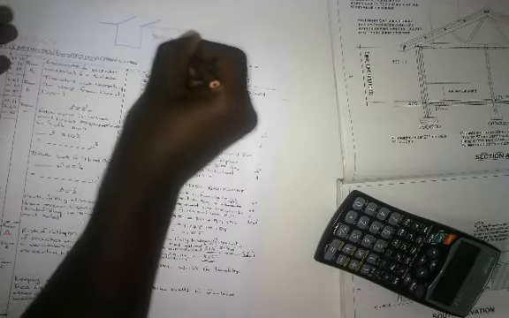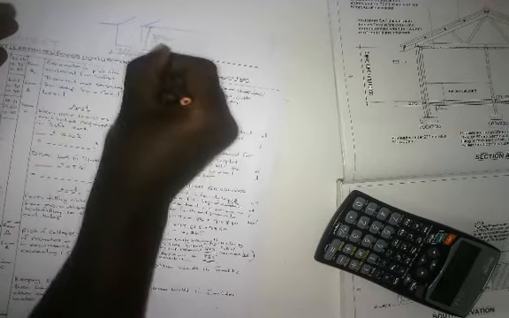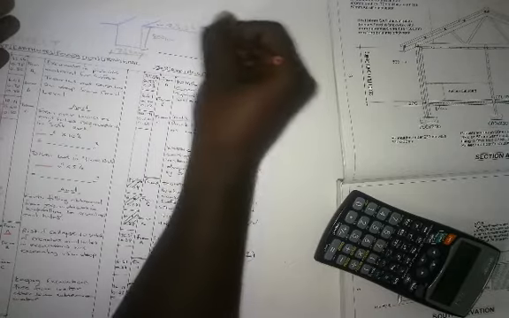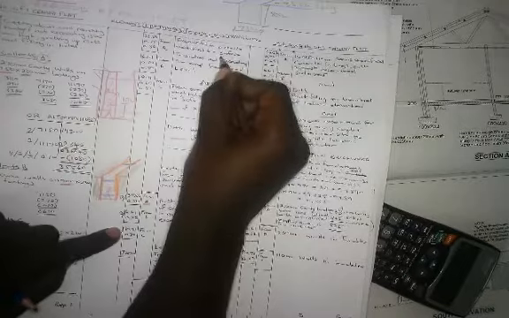Okay, remember we had a trench, right? This was our trench. We excavated for this trench. This trench is 800 millimeters high, let's say 750 wide, and then it's 35.56 long.